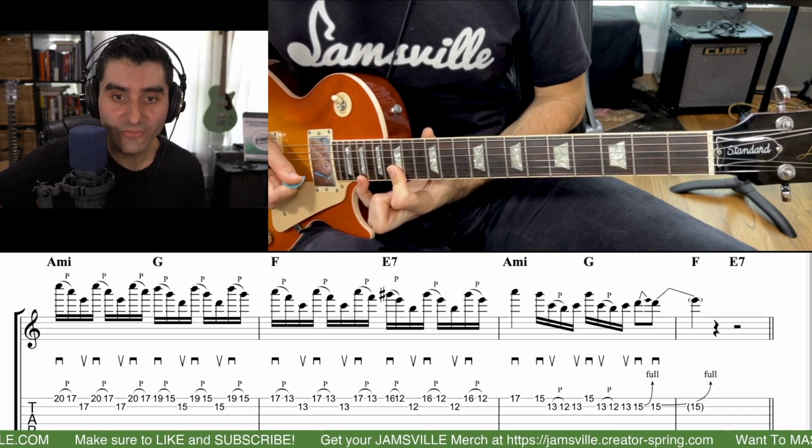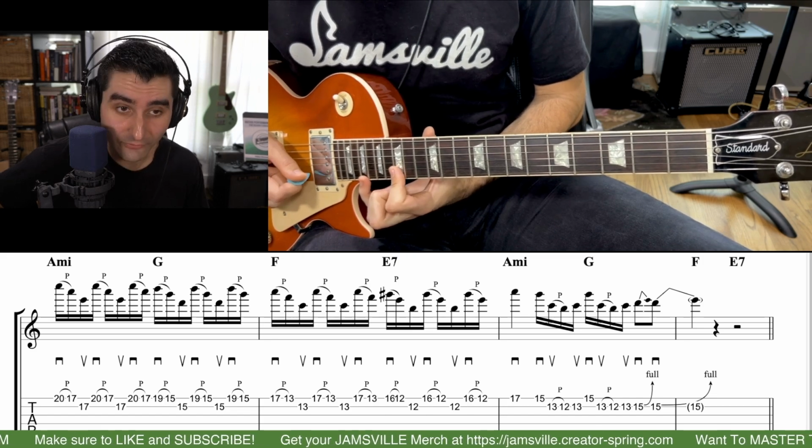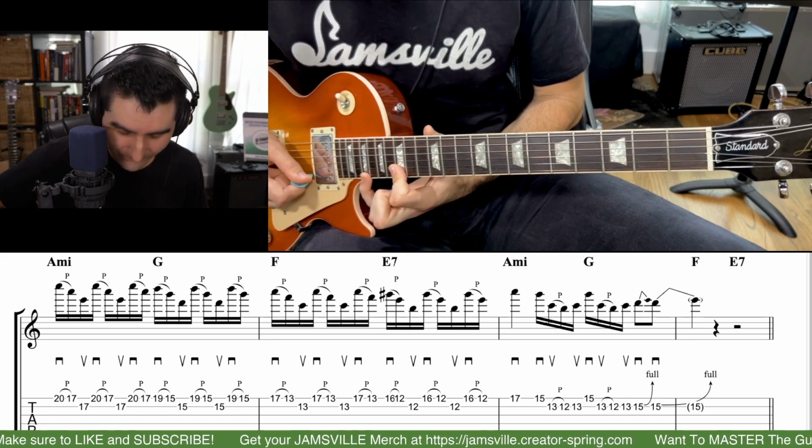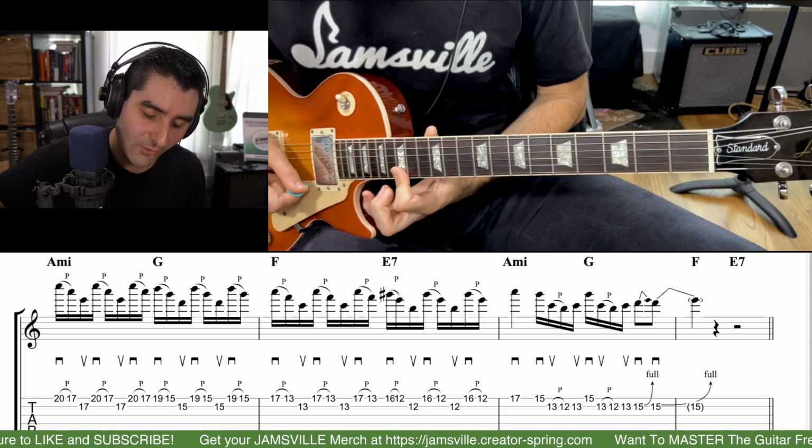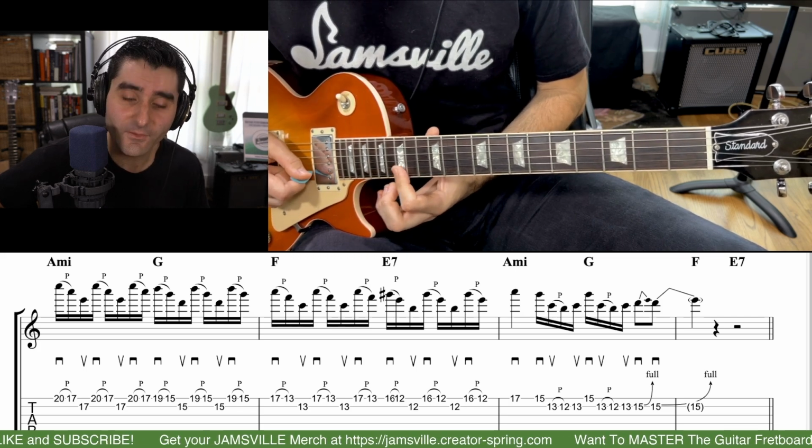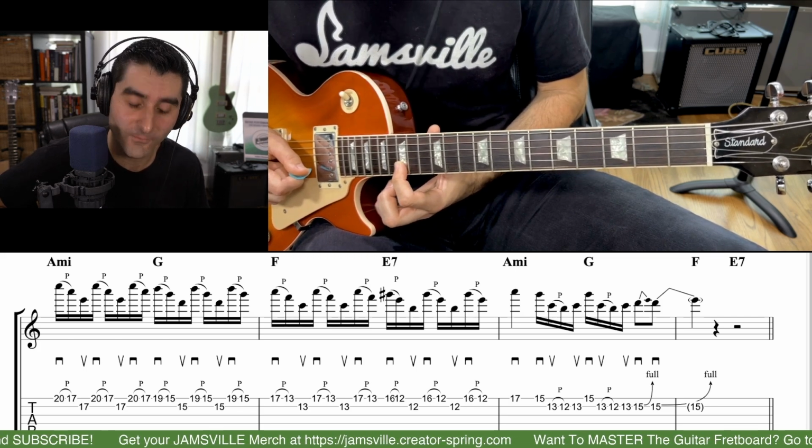Same thing. It's the same sort of orientation of all the notes. This is actually the third of the chord, which is B on the 19th fret. Then the root of the chord, which is G on the 15th fret. And then the fifth is also on the 15th fret.